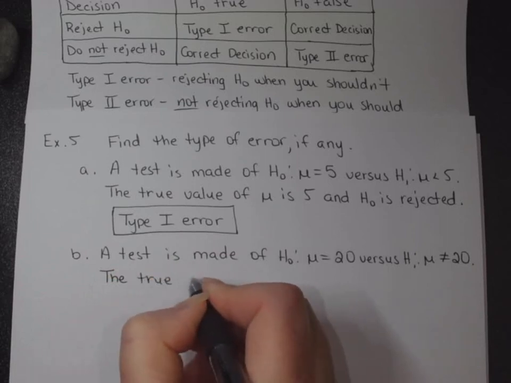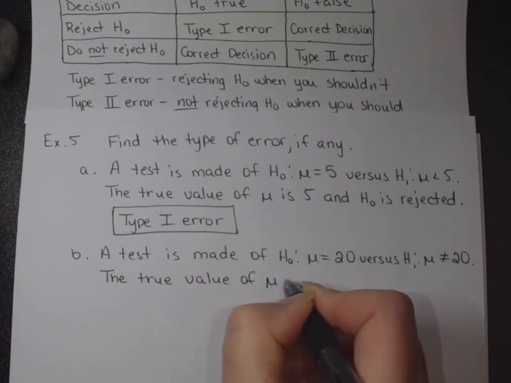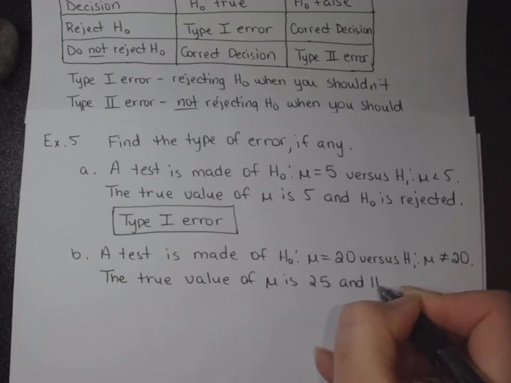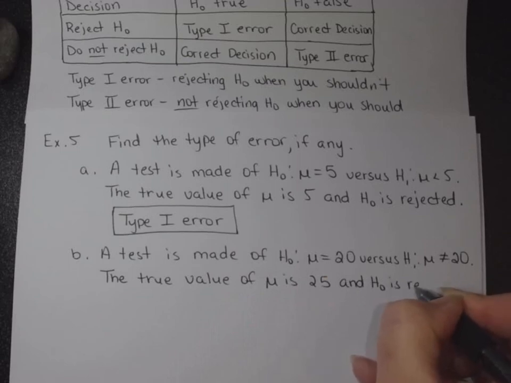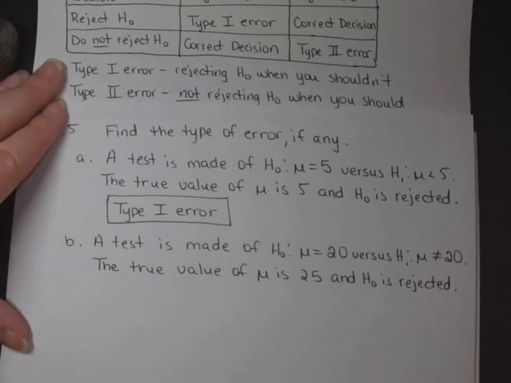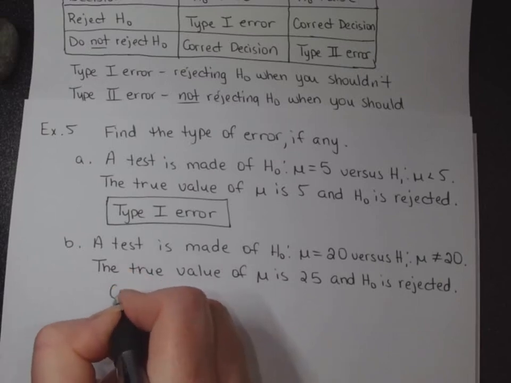So the true value of mu is actually 25. And let's say that H sub 0 is rejected. So we thought the mean was 20. The mean ended up being 25, and so we rejected it. Notice that's completely the logical right decision.